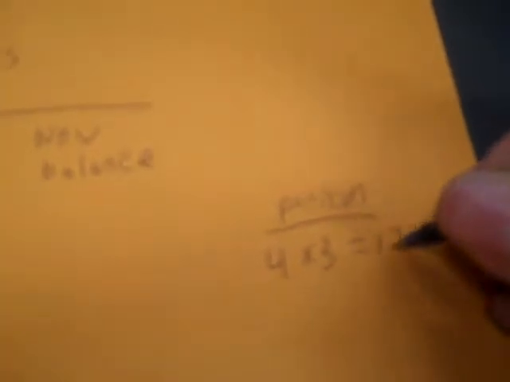So 4 times 3, and that equals 12, okay? So I cross that out, and that's 12. So now I go to my calculator. I punch in 559 times 1.0225 to the power of 12, okay?